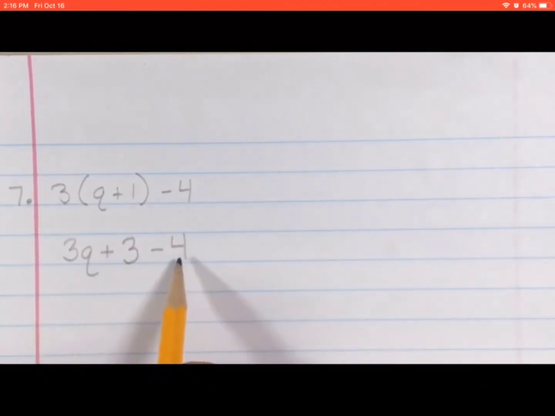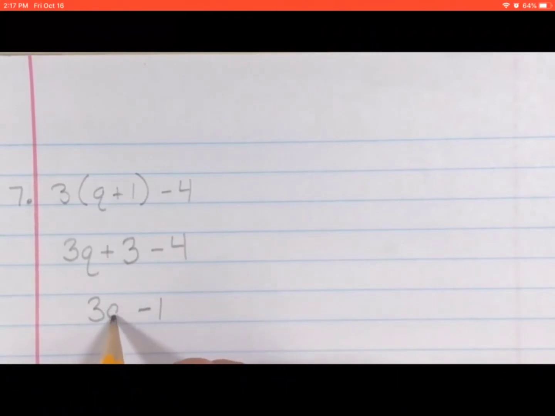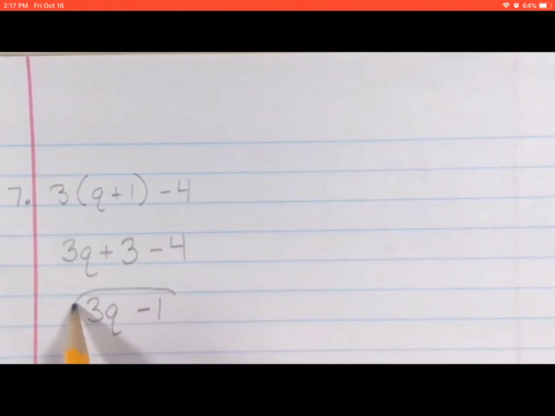There are no other q terms here, so I can't combine 3q with anything, but I do have 2 constant terms. I have a positive 3 and a negative 4. Different signs, so I subtract to get 1. And I keep it negative because the negative had the larger absolute value. So 3q minus 1 is the answer.